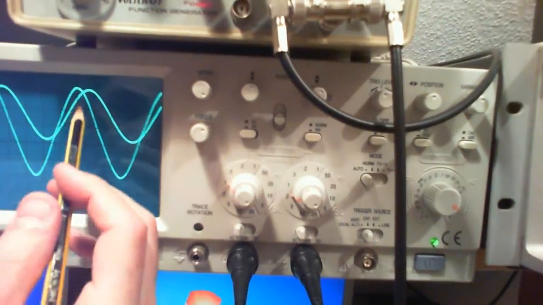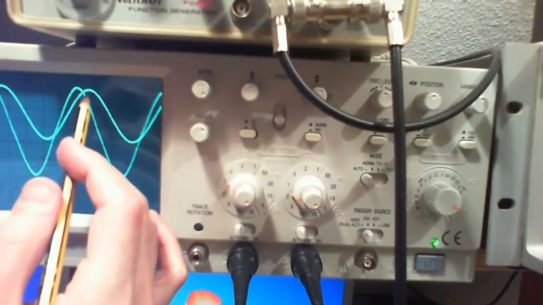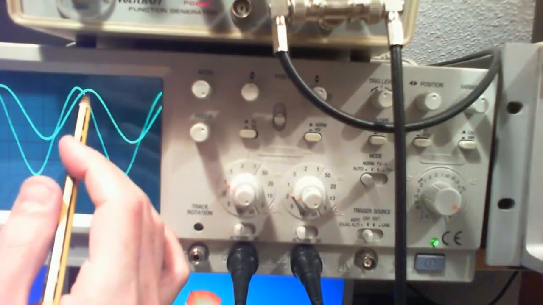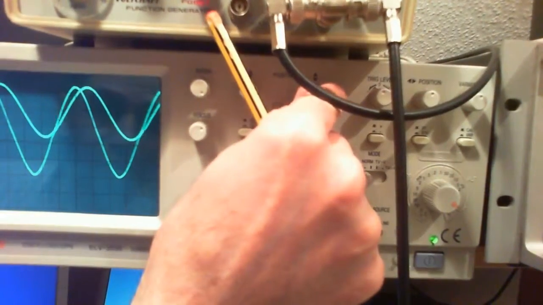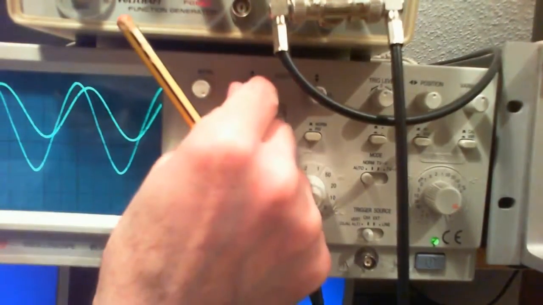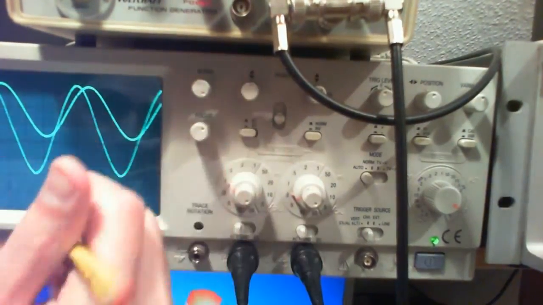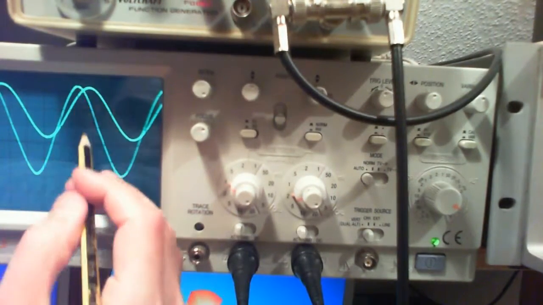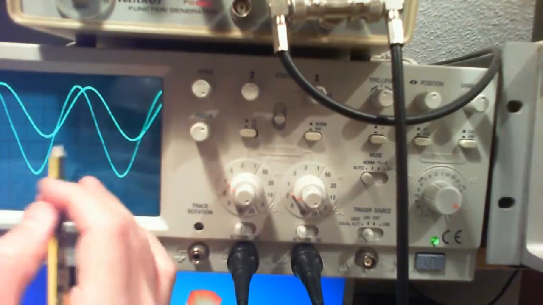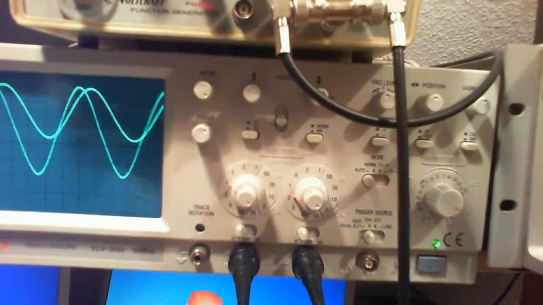Now the difference between the peak of your output signal, which is this one, and the top of this peak over here, which is your input signal, is right over here, about 0.7 horizontal units.